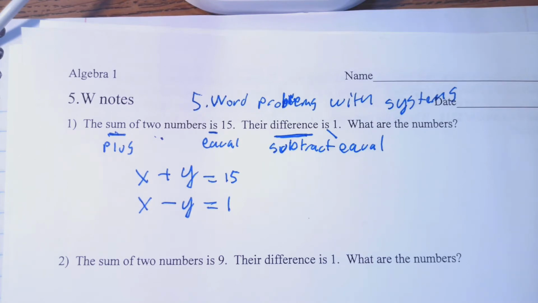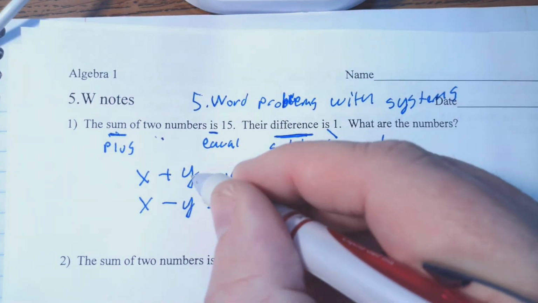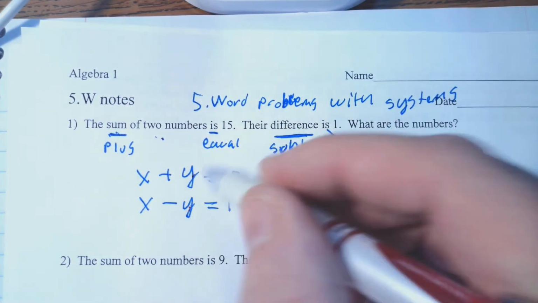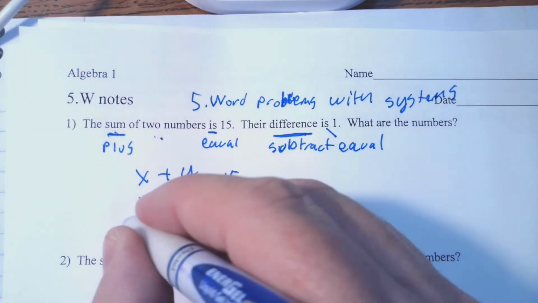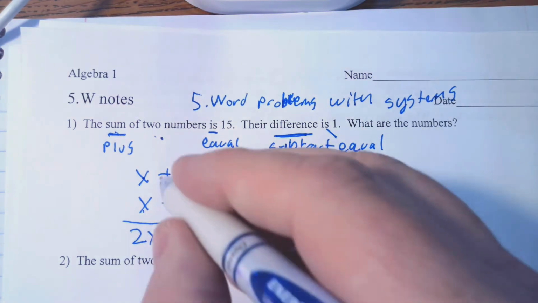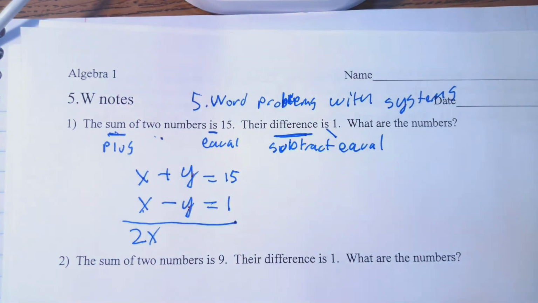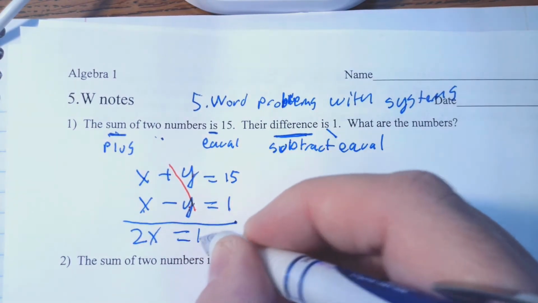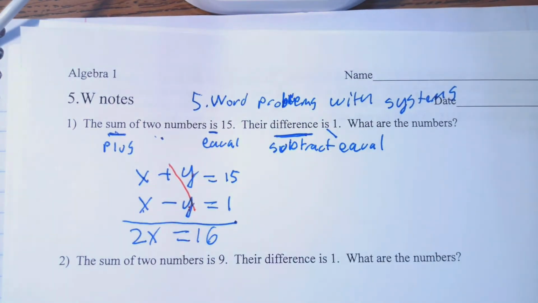Okay, which way do I want to solve this one? I think I want to solve this one the elimination method because I see an opposite right here. Yes? So it should be real easy just to do this. X plus X, 2X. Y minus Y cancels. Equals 16. So finish getting it solved.